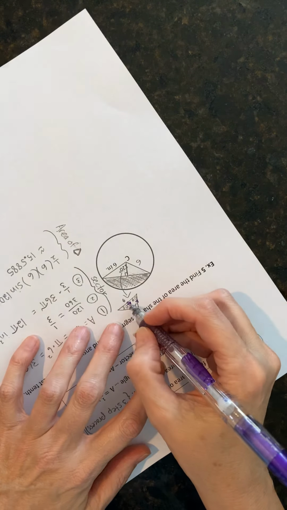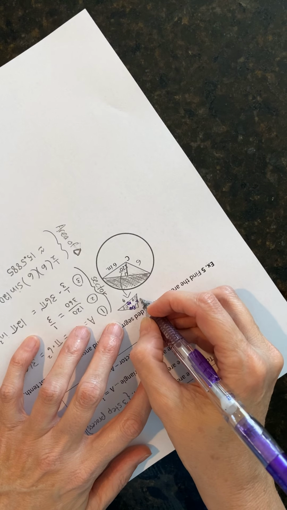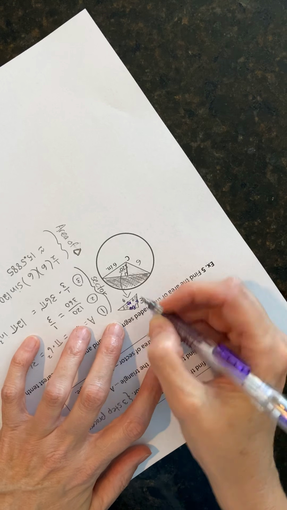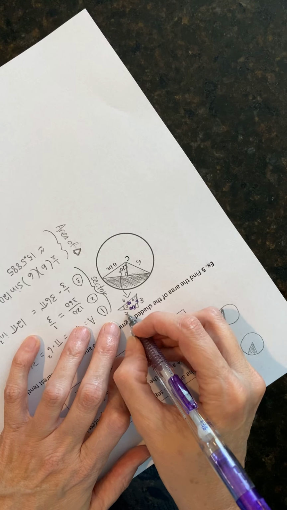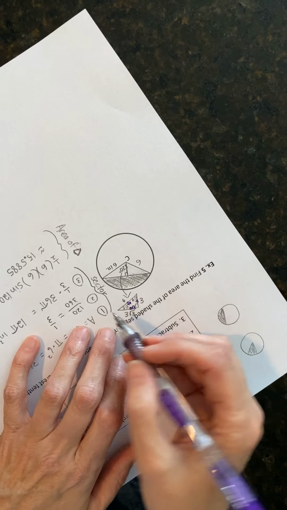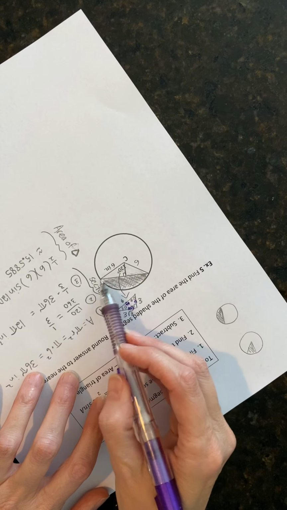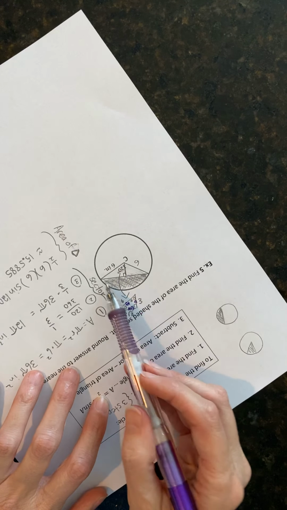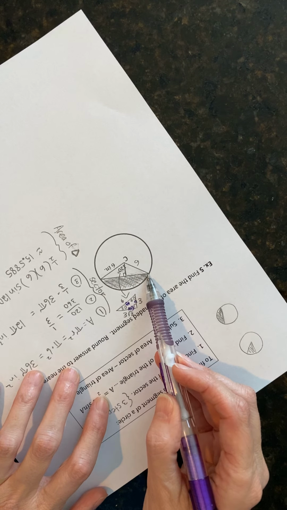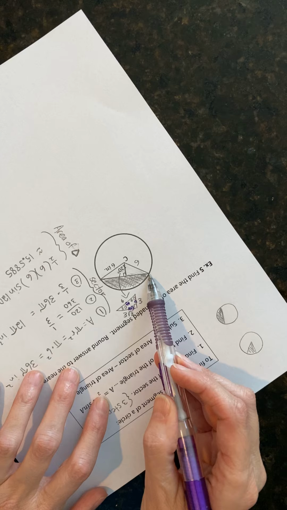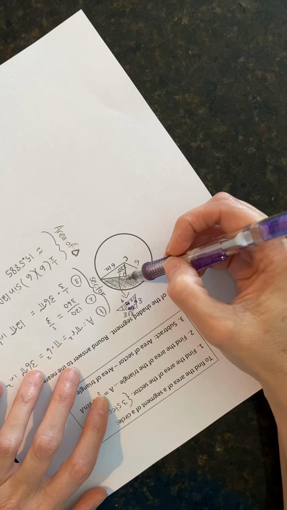So if twice A is 6, then this value is 3. That's the height of the triangle. And this value is 3 radical 3. So the base of that white triangle right there is 3 radical 3 and another 3 radical 3. So 6 radical 3. And the height is 3.